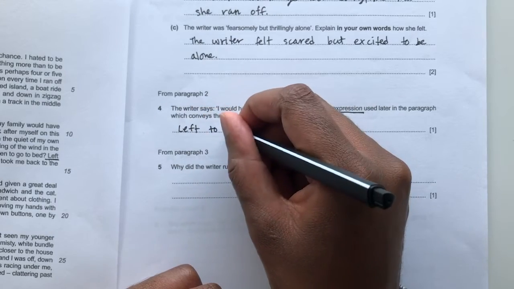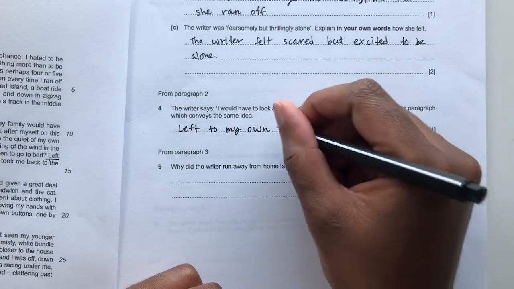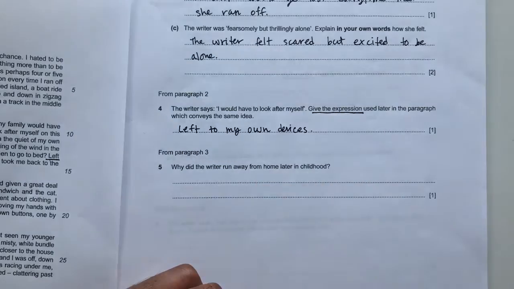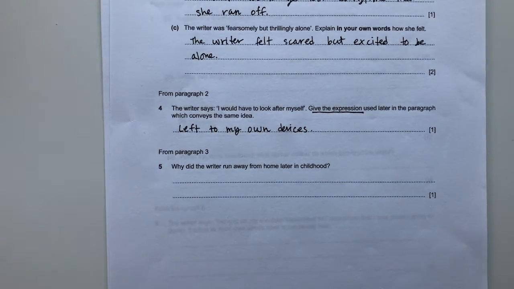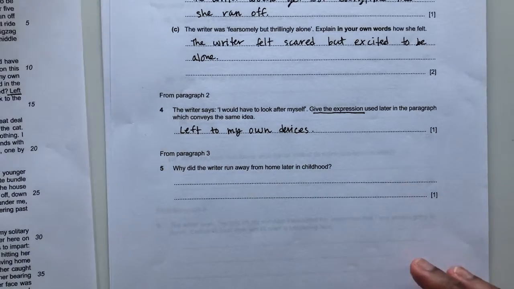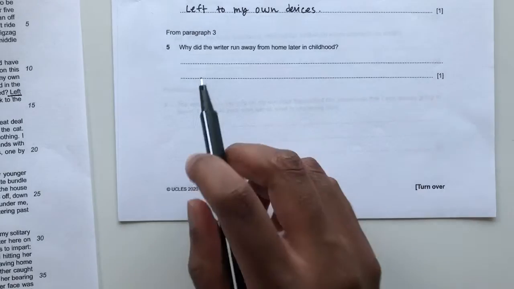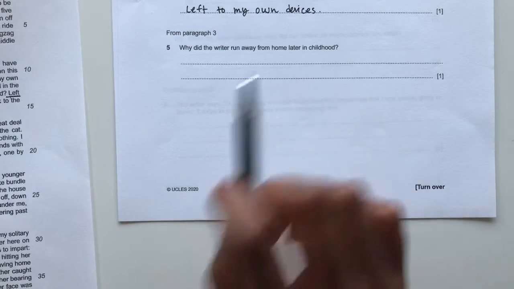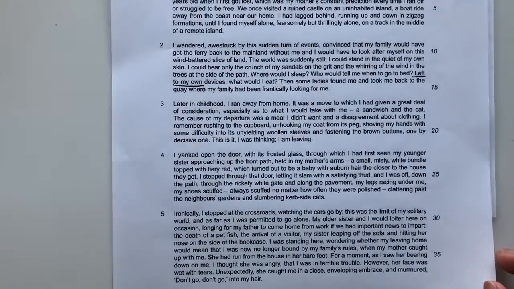Left to my own. You can add devices if you want, but it's just an extra thing. Next question. Why did the writer run away from home later in childhood? Okay, we'll keep that in mind for paragraph 3.